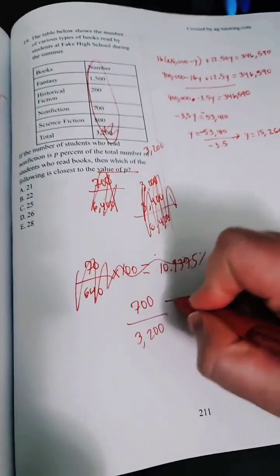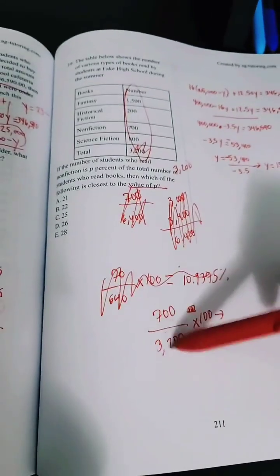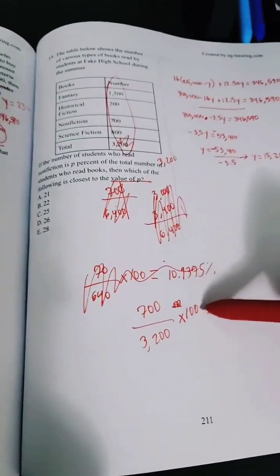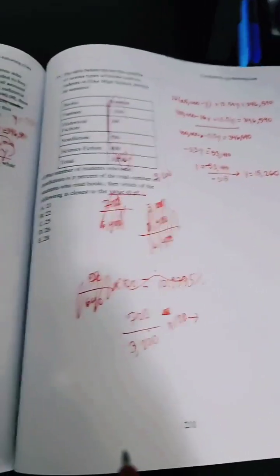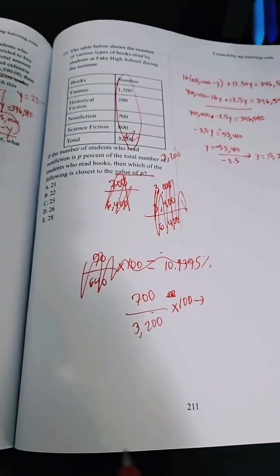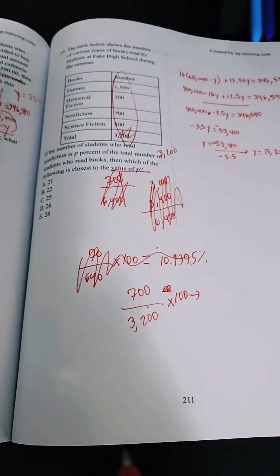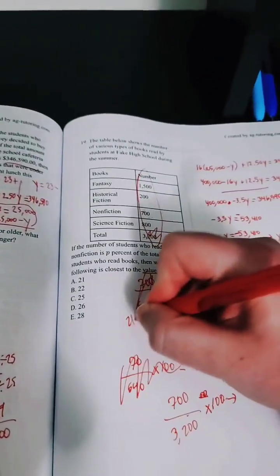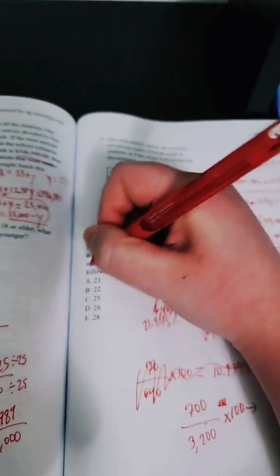So then that's going to be the total, and we're going to do that times 100. There's 700 reading nonfiction out of the total, which is 3,200 students, times 100 to get the percent, because to turn a fraction into a percent, you just multiply by 100. So in my calculator, it's 700 divided by 3,200, times 100, which equals 21.875. So 21.875 is your percent, and it's asking which of these is it closest to, so it would be closest to B.